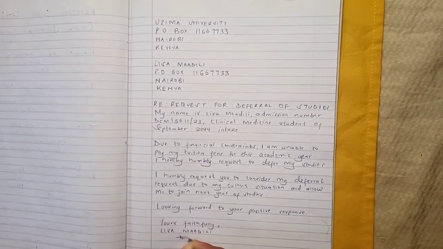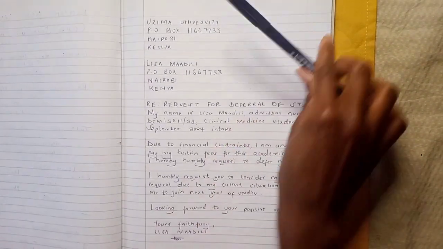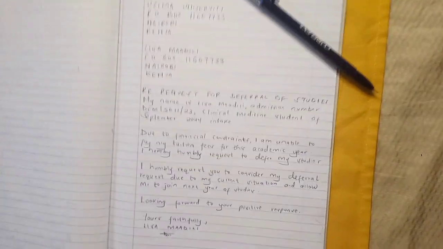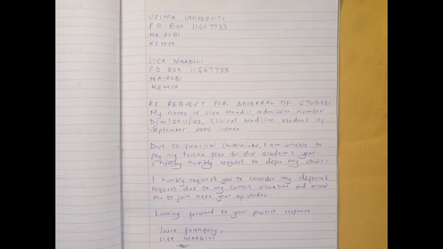There's nothing to be ashamed of in deferment, because at one point in life we all need help, and this is how to write a perfect deferment letter. So that's a clear view of it, just for you to know.